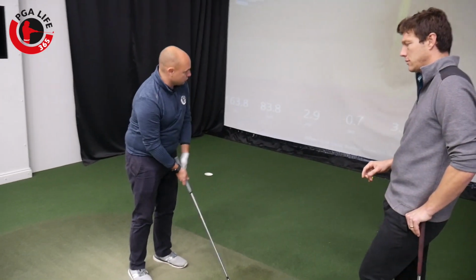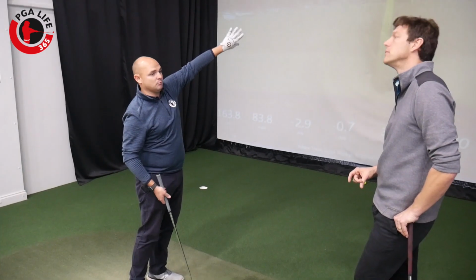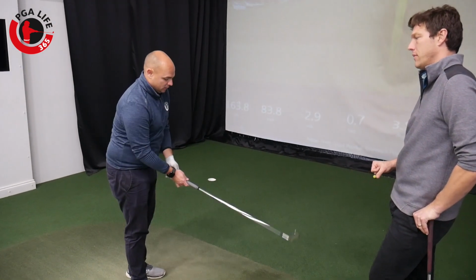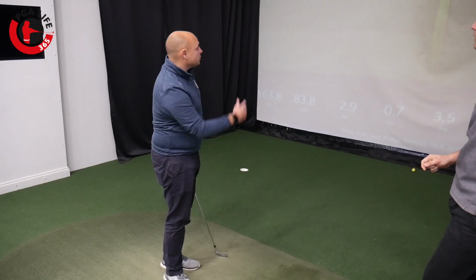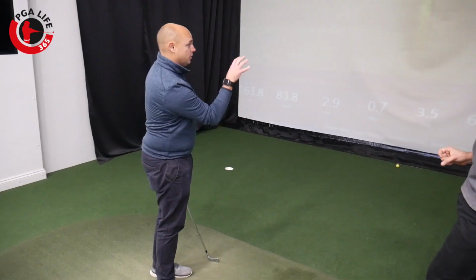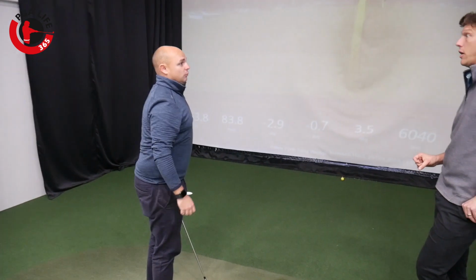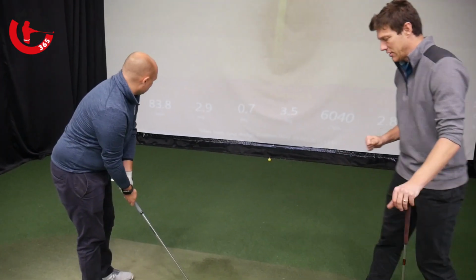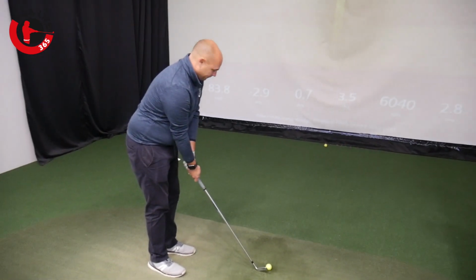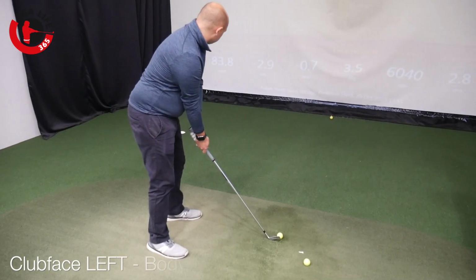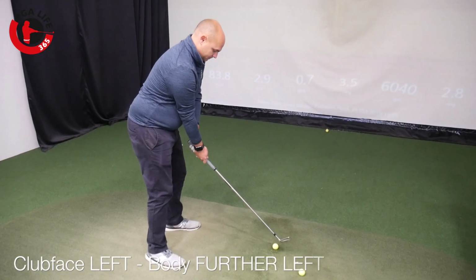If I do get too straight, it's going to start too straight and miss my target to the right hand side, which you've obviously chosen to hit this shot for a reason. So you're either trying to avoid something that's near you, or there's something up there that you don't want to be near. Exactly. Right. So let's see it then. Let's see if I can hit one then. So face left, body left.